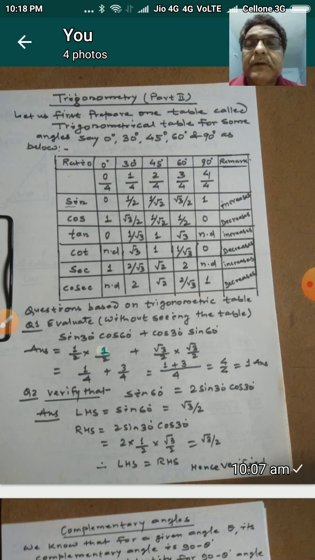So I am giving one technique that within a minute you can prepare this table. If you forget during making the solution of any question and you are in need of this table, you can frame this within a single minute. Just write 0 degree, 30 degree, 45 degree, 60 degree, 90 degree, and below these angles write 0, 1, 2, 3 and 4 in different columns, starting from 0 and ending at 4.